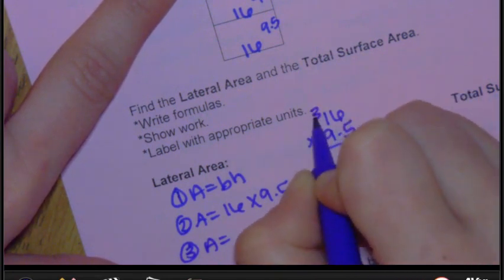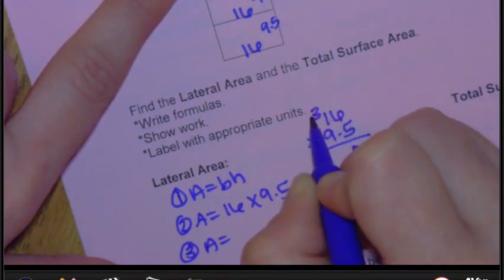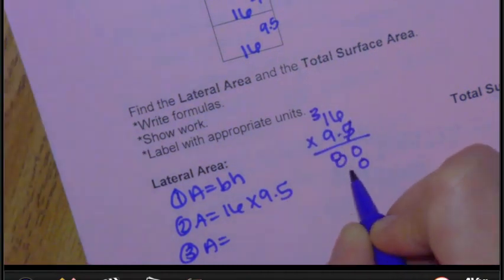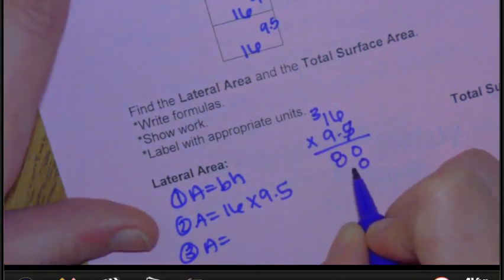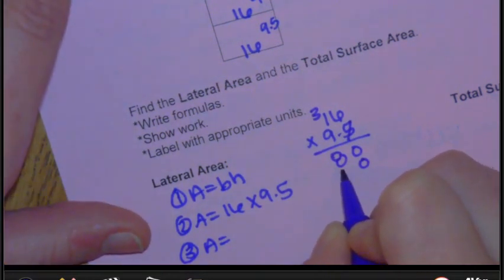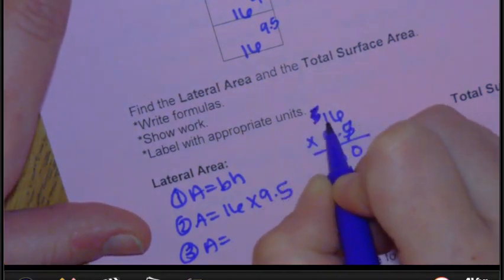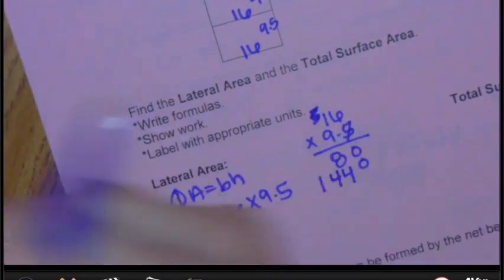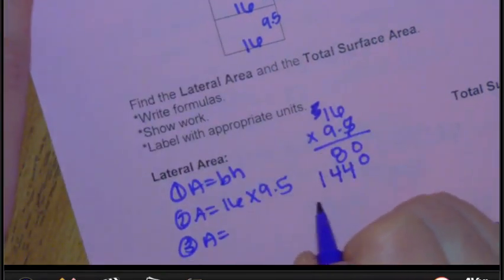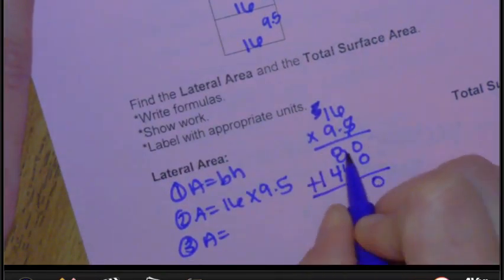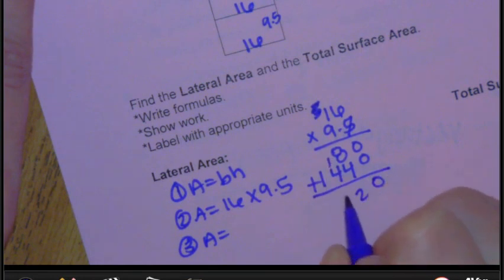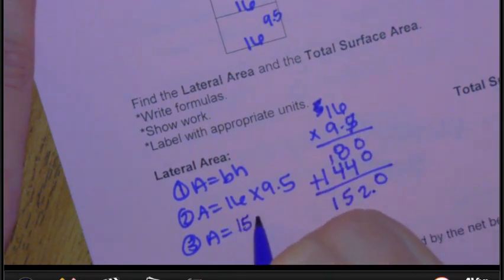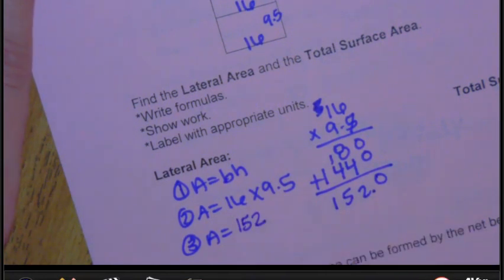Five times 6 is 30. 5 times 1 is 5, plus 3 more, so 5, 6, 7, 8. 9 times 6 is 54. 9 times 1 is 9, plus 5 more is 14. Then 8, 9, 10, 11, 12. 5 and 1. I have 1 decimal place. So the area of one rectangle is 152.